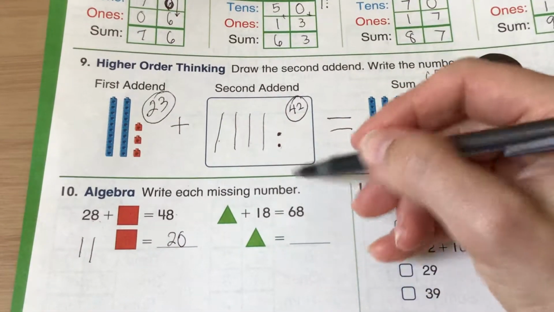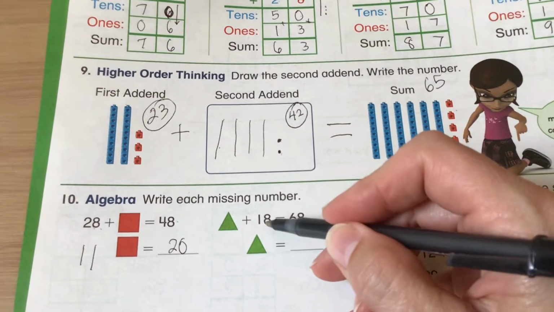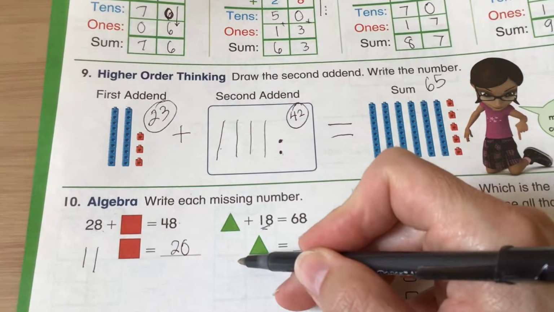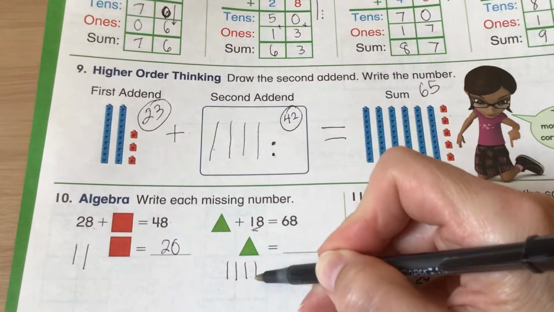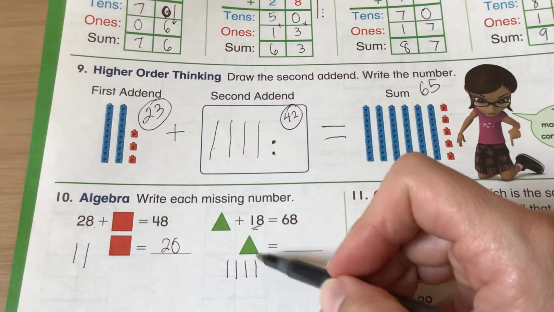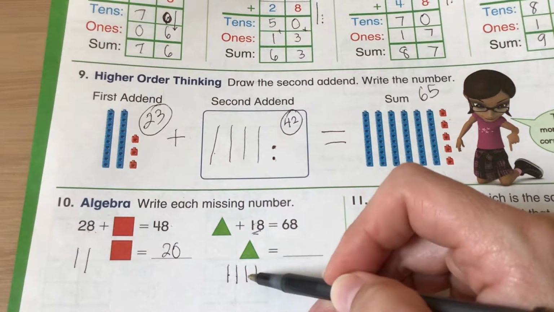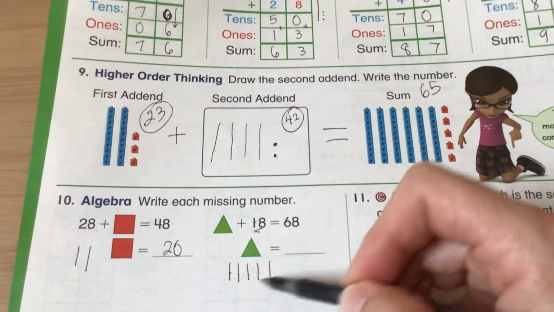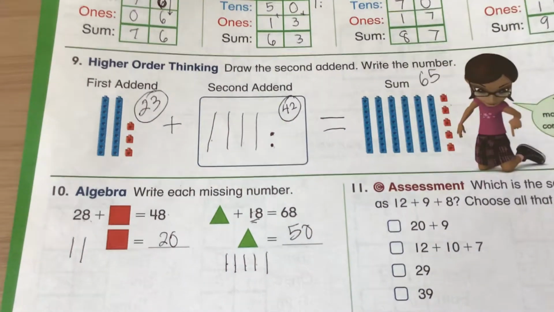The triangle plus 18 equals 68. So let's start doing it by tens first. We have 18, so let's count up to 68. 18, 28, 38, 48, 58. So we know that, 18, 28, 38, 48, 58, 68. There we go. So we know that's going to be 50. So 18 plus 50 is 68.